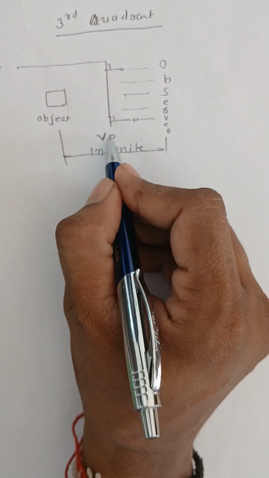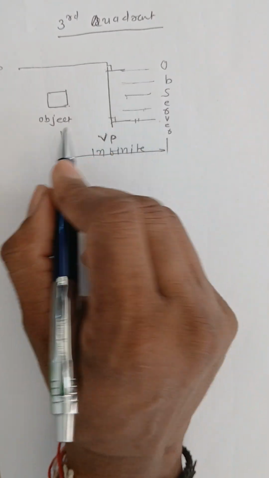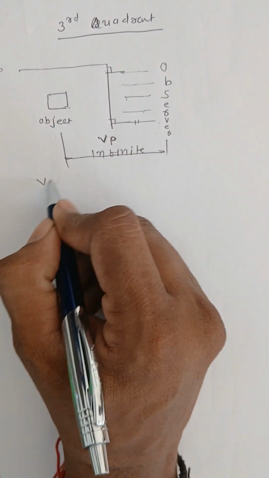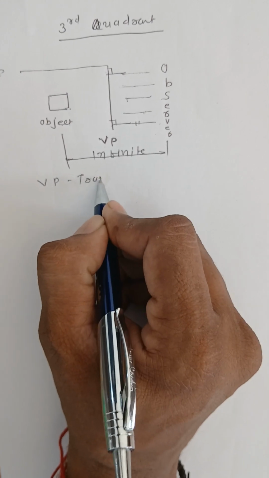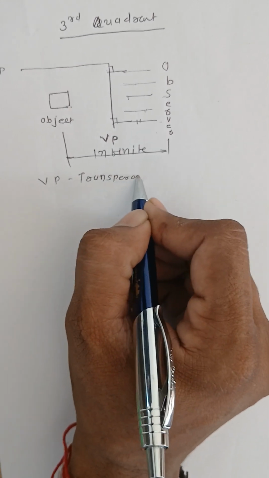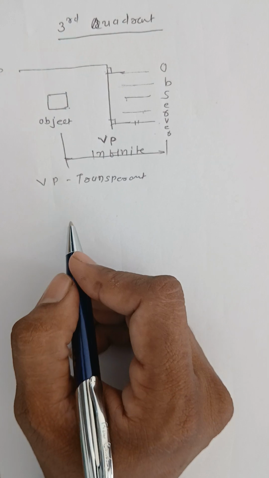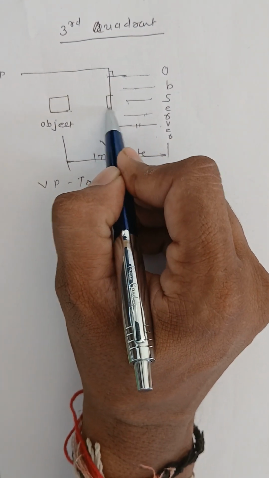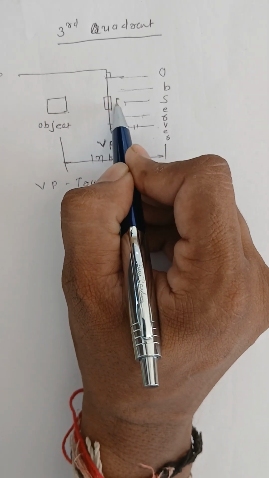Because vertical plane is there in between object and observer. So what we have to assume? We have to assume that vertical plane is transparent. Then only we will see the object. So if vertical plane is transparent, then on that transparent vertical plane, front view is going to obtain.